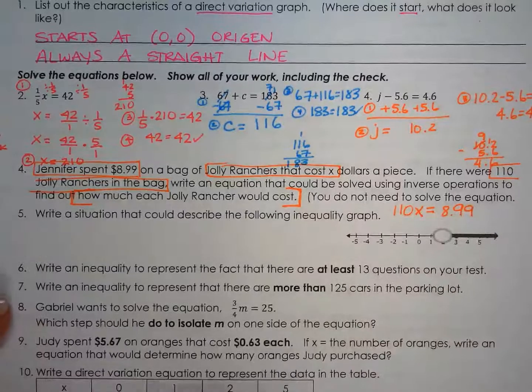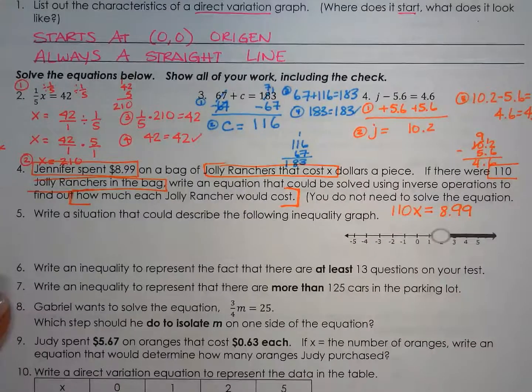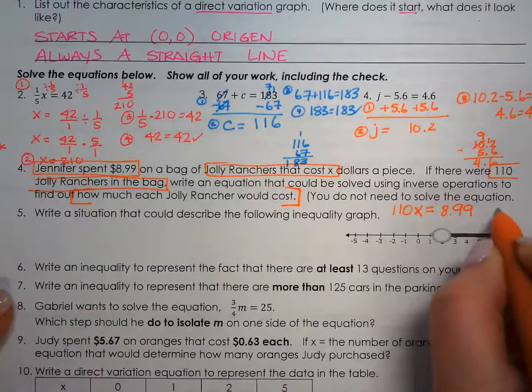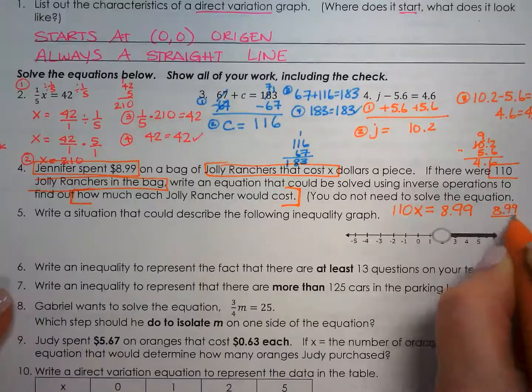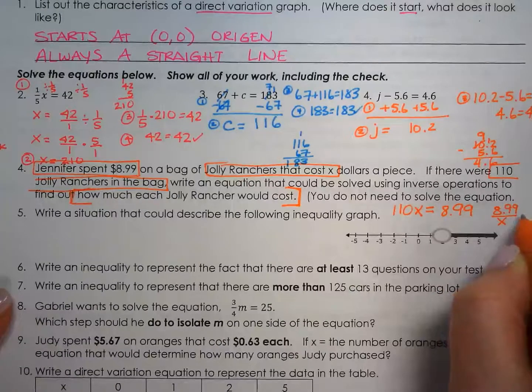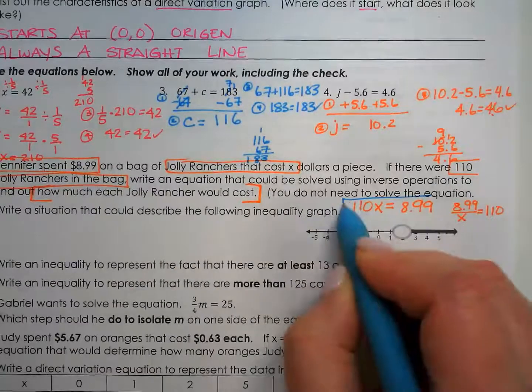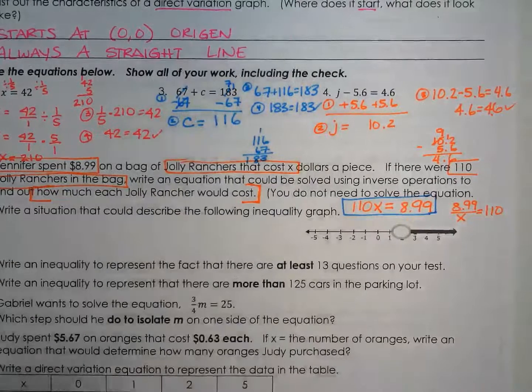And that would probably be the best equation here for using inverse operations. You could also see that if I take $8.99 and I divide it by the number of Jolly Ranchers in the bag, or I mean how much each one costs, I will get the 110 in my bag. Either one of those equations is legit. The one that I would see most often based on what you guys know right now would be that equation.